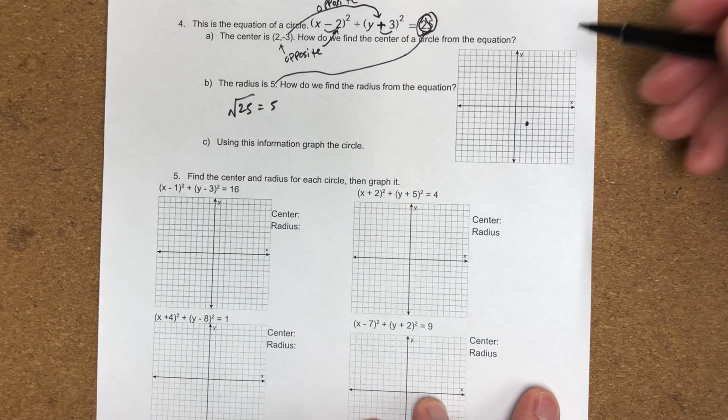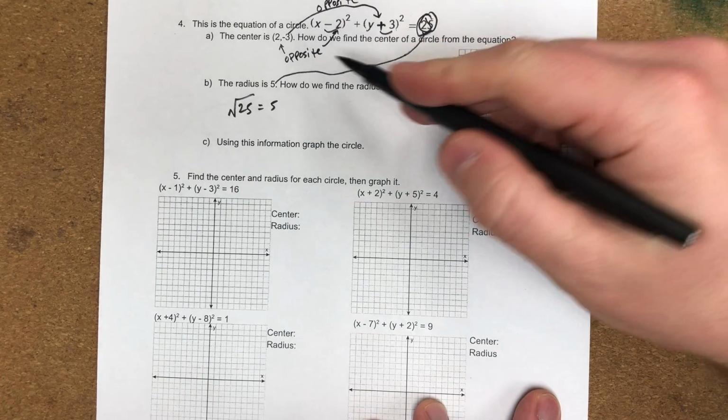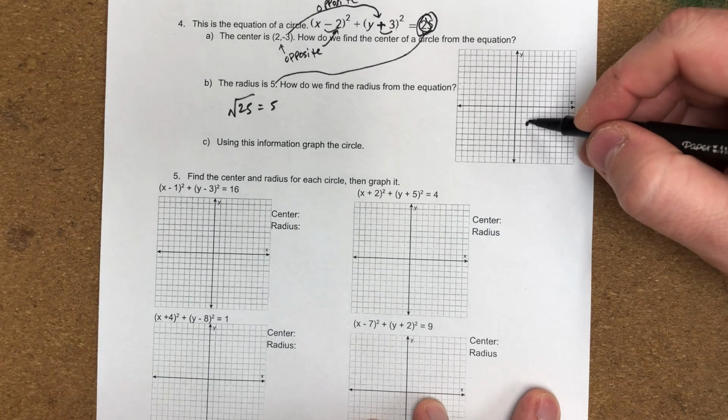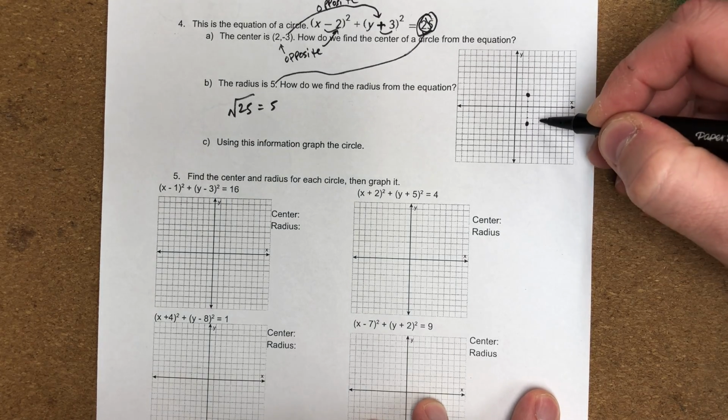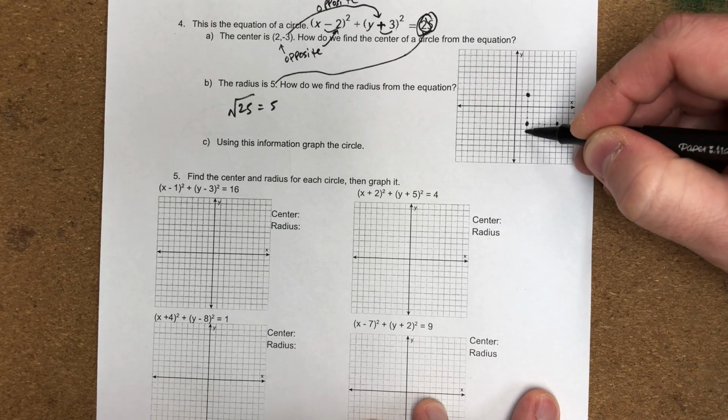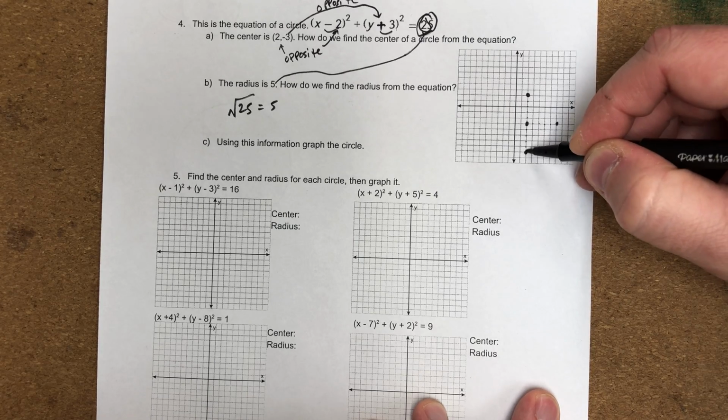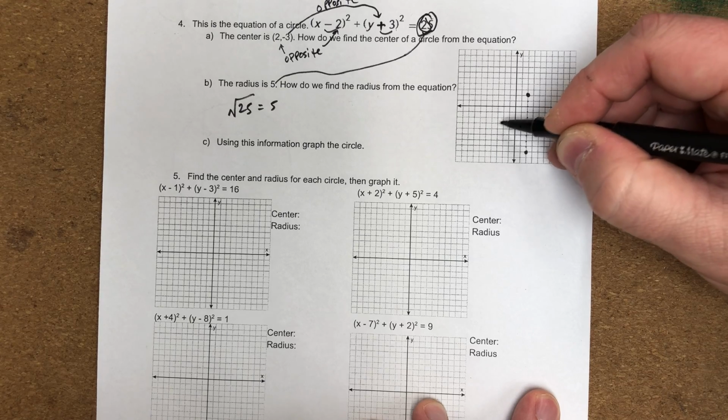So here's how we graph it. Here's my center. I already graphed that. Now the radius is 5, so I go 1, 2, 3, 4, 5. You go in each direction: 1, 2, 3, 4, 5. 1, 2, 3, 4, 5.